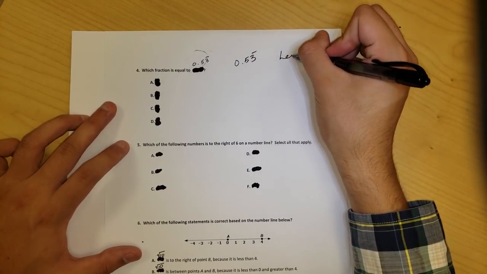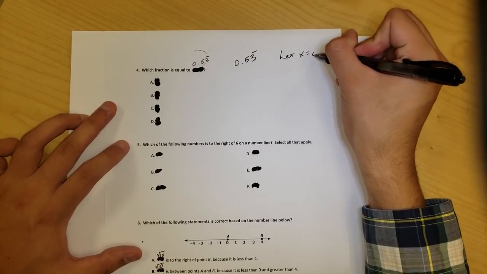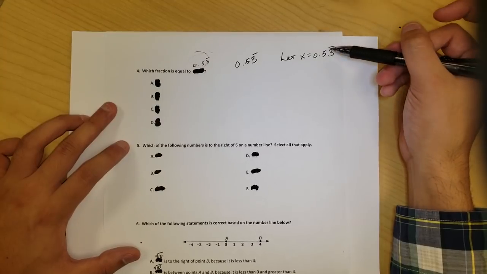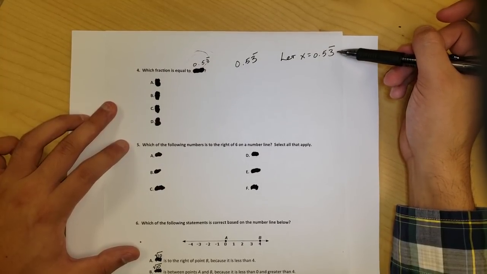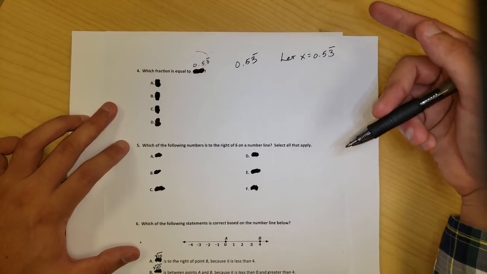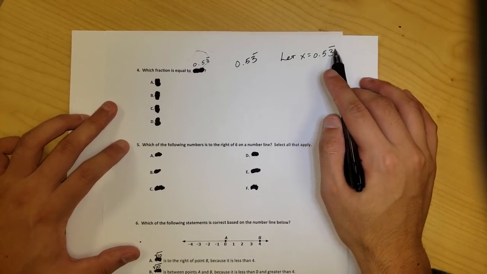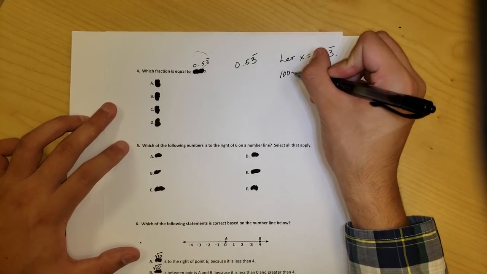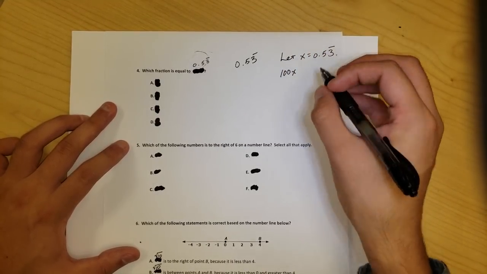The first thing is let x equal 0.53. Notice only the 3 is repeating, so that means you need two equations. You need the one with 100 and the one with 10, because it's two numbers, but only one of the numbers is repeating. So the first equation, you multiply both sides by 100.